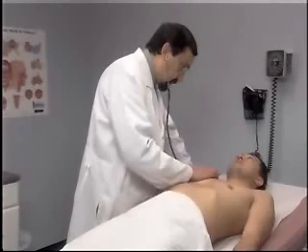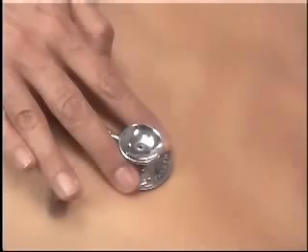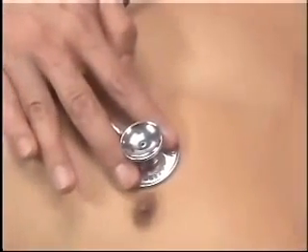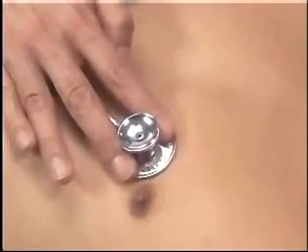99, 99. If you hear bronchial or bronchovesicular breath sounds where they should not be, listen for transmitted voice sounds.